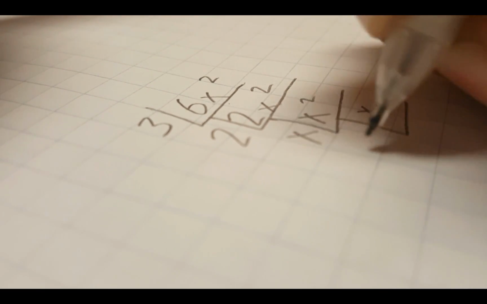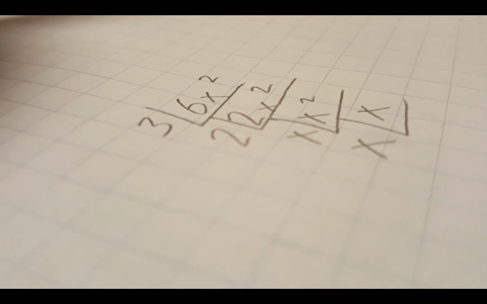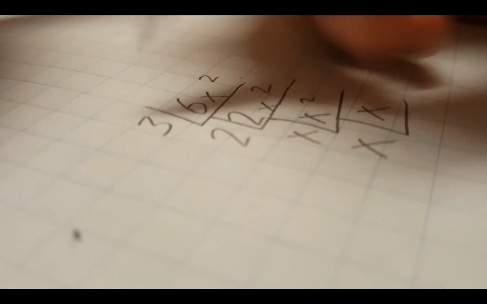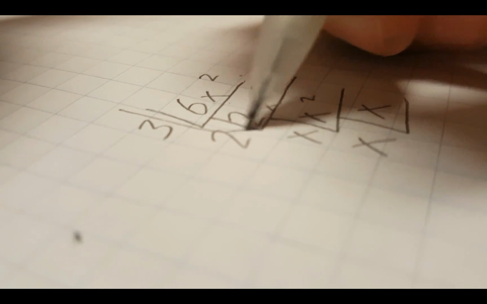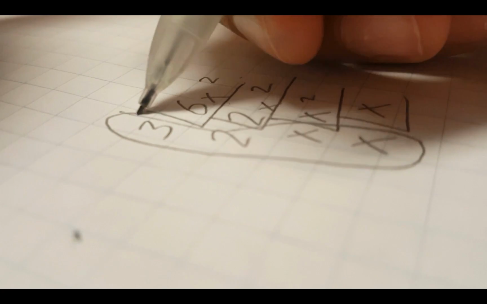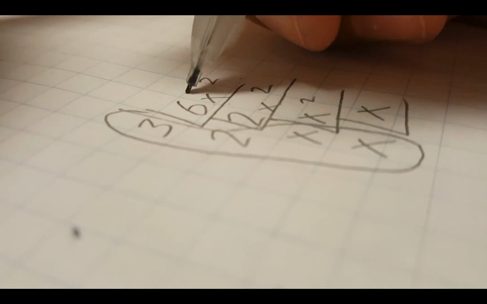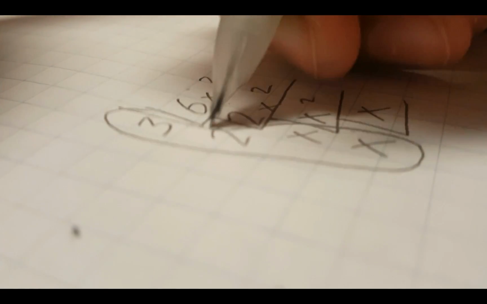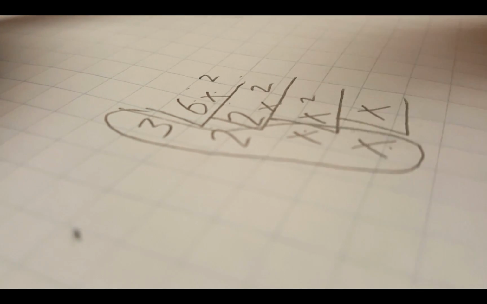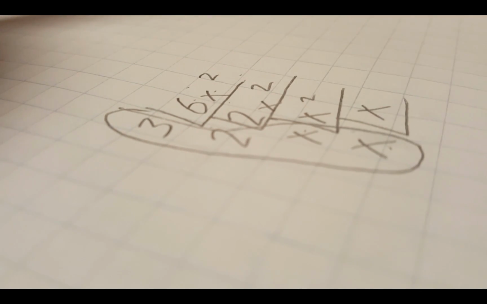Now the prime factorization of 6x squared is 3 times 2 times x times x. It makes sense because 3 times 2 is 6, and x times x is x squared. It makes total sense, right? I think.